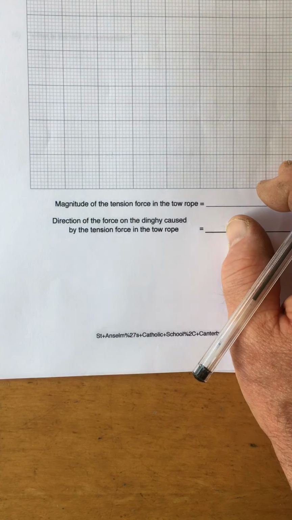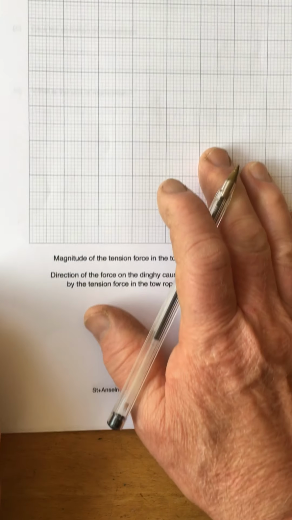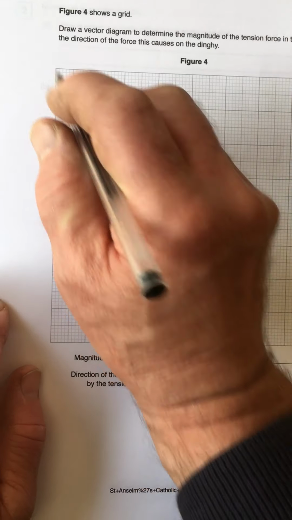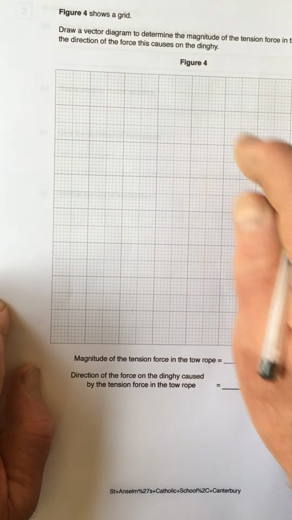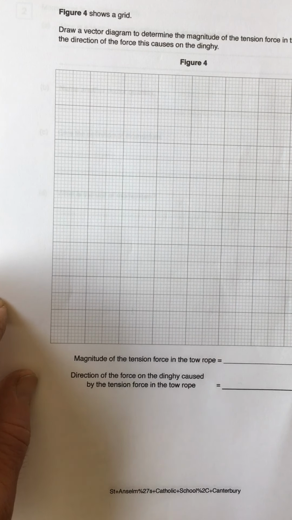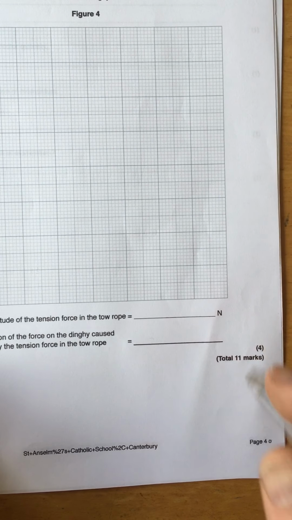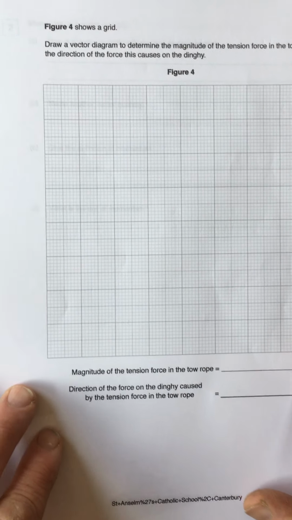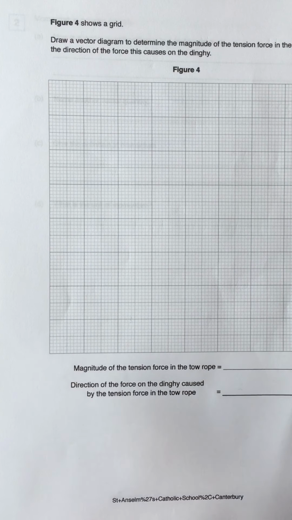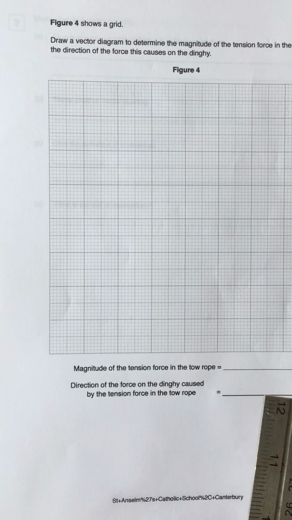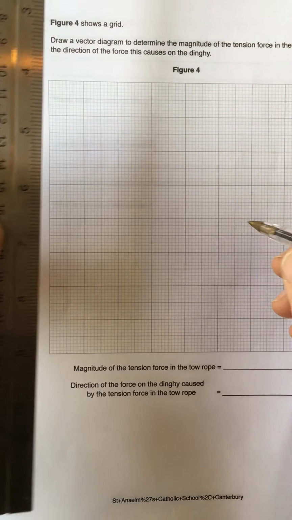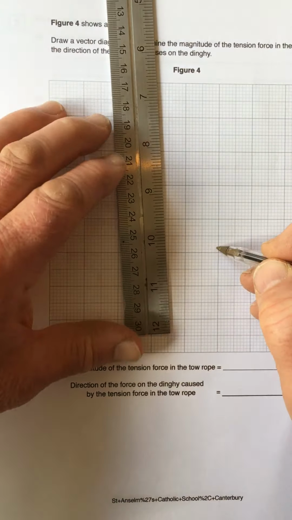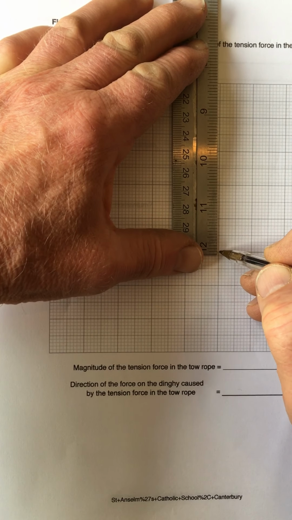They love these things. And they say draw a vector diagram, we're here, to determine the magnitude of the tension force in the tow rope and the direction of the forces caused on the dinghy. And so it's worth 4 marks. So it's 4 easy marks, this, if you do it correctly. And the vertical force upward is 50, and I've got to have a nice scale to this. I can do this very, very small and just use one of these big sections for my upward, and so that's 50.